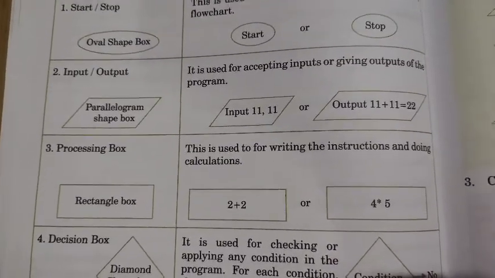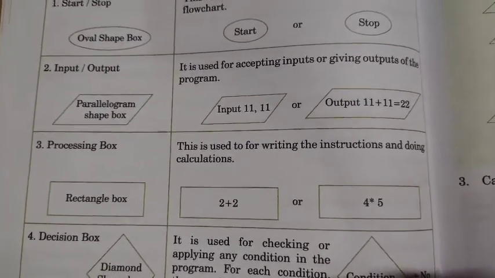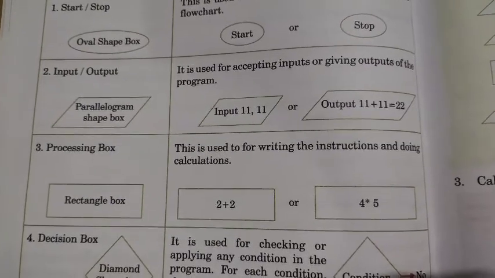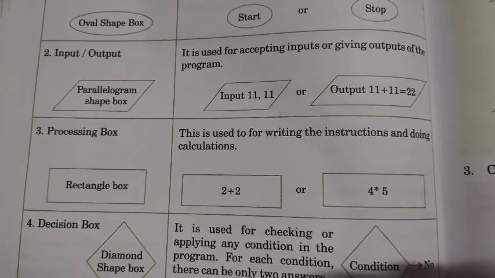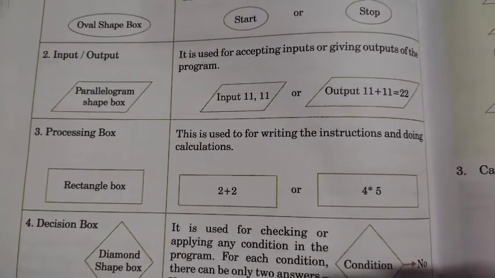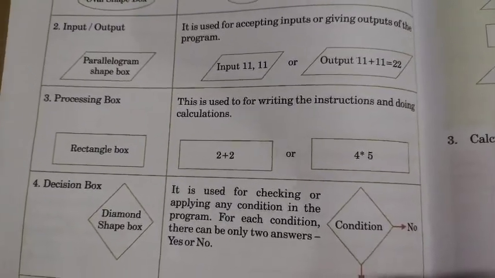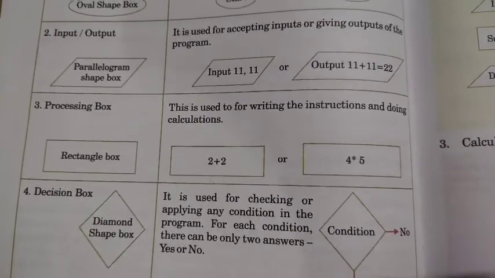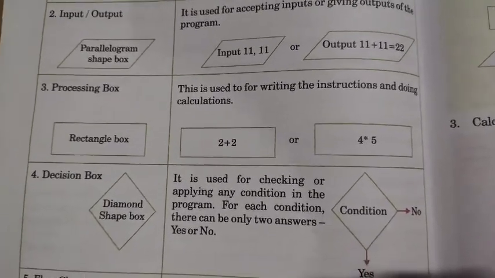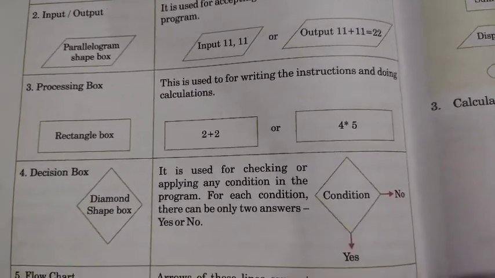Then number 3 is the processing box. For the processing box, we use the rectangle box.